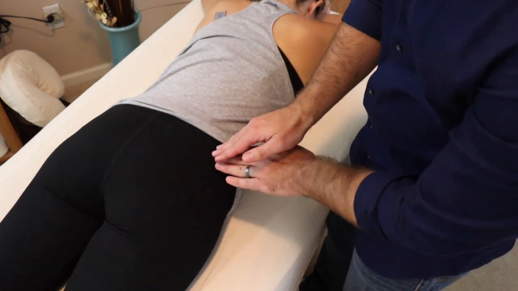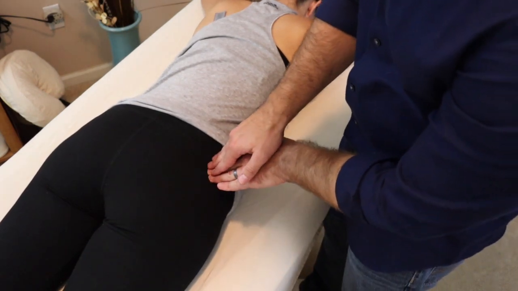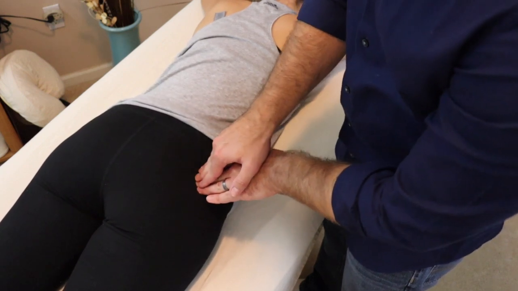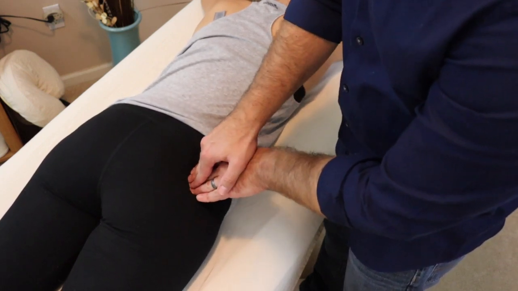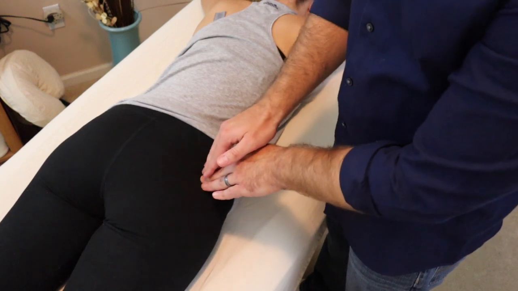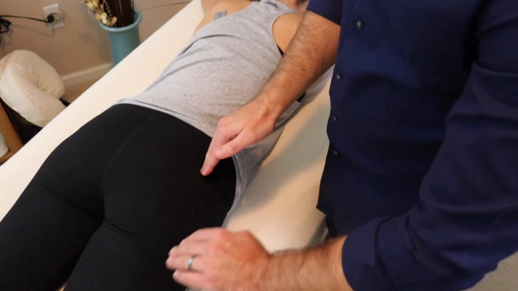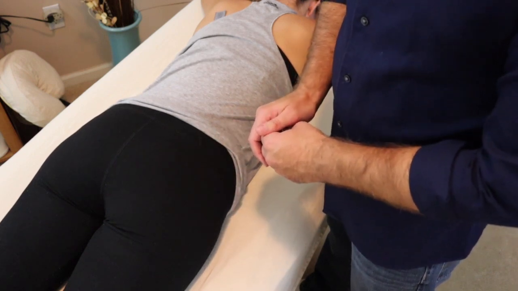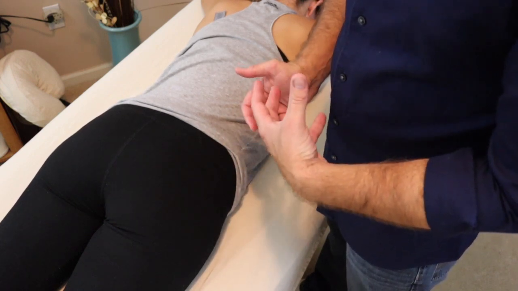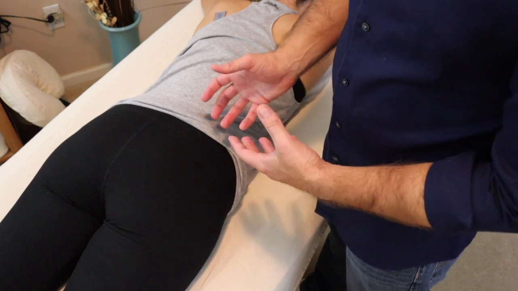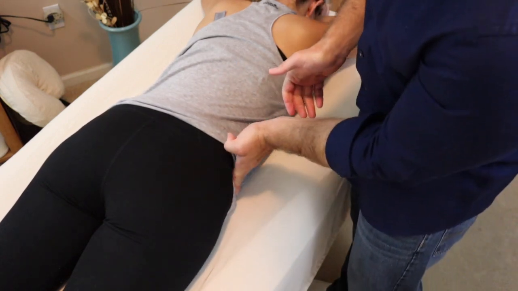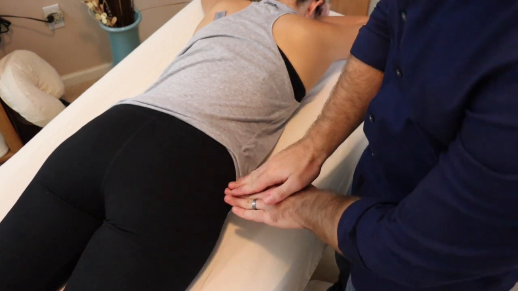So if we start slightly more posterior, applying a pressure and moving back and forth, looking to see if we find not only just a tender spot, but specifically a tender spot that refers down the leg, that will indicate that possibly their referral pattern is from a gluteal trigger point versus a lumbar root that is irritated or dural tension. Same idea for glute minimus.